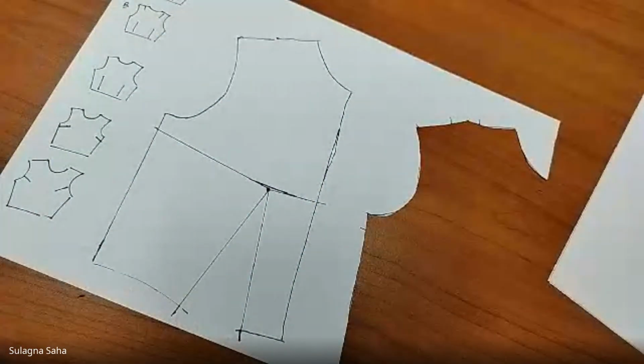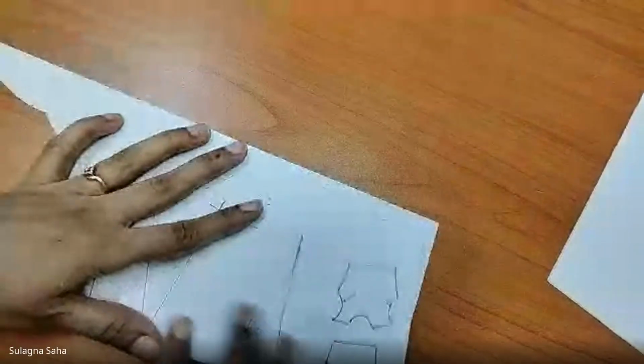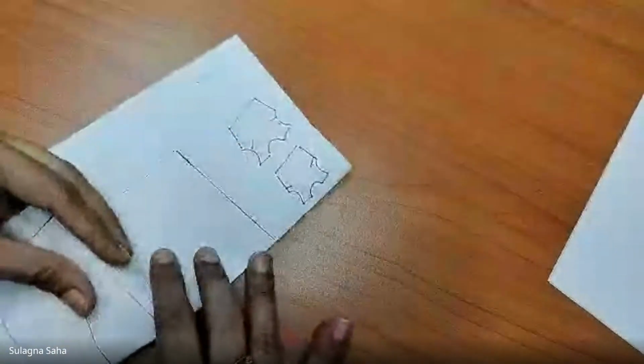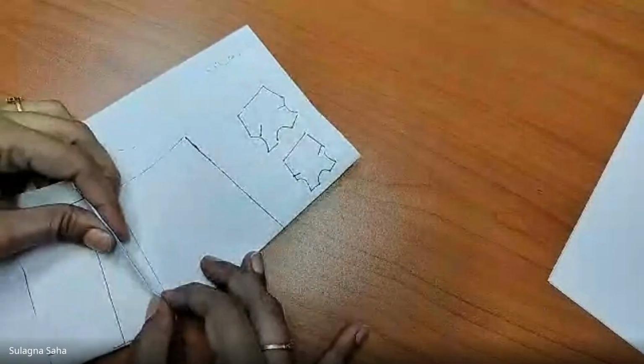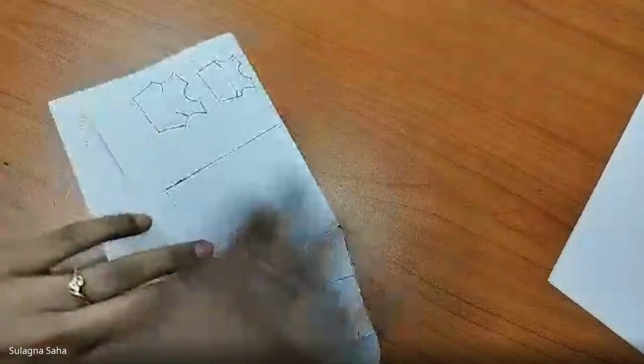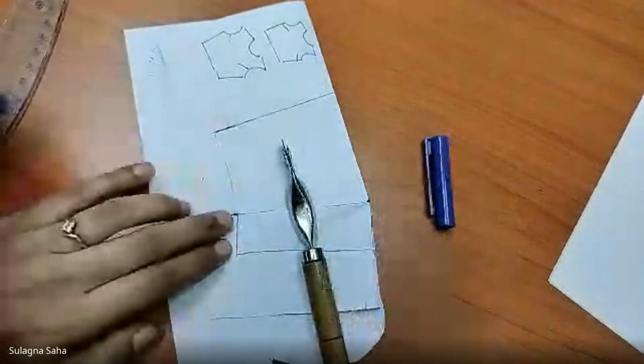So, similarly, like we did for our basic pattern, I will take this pattern once here, and here, and I run the tracing wheel down from the blended point.